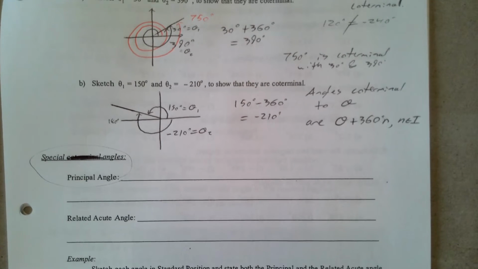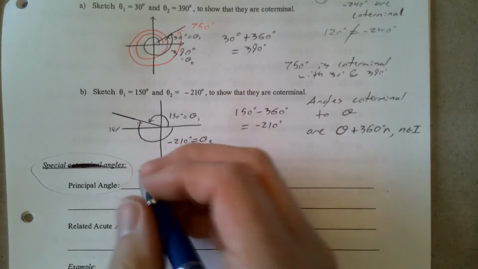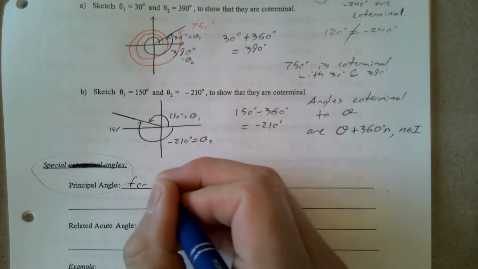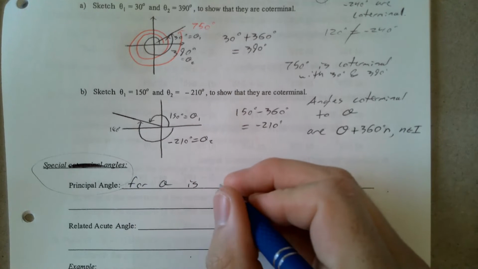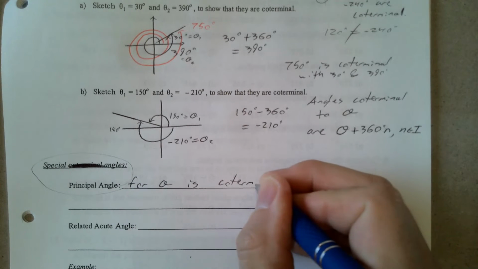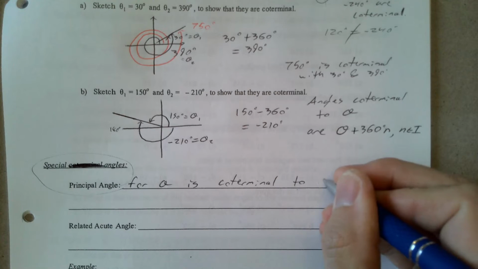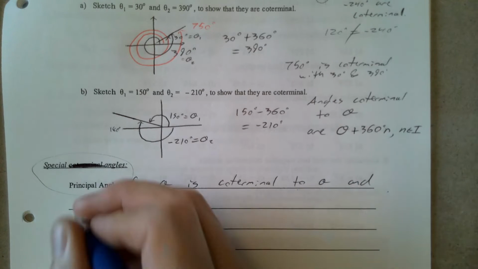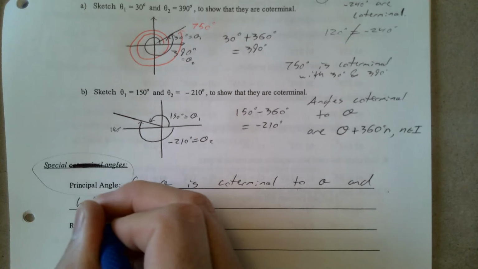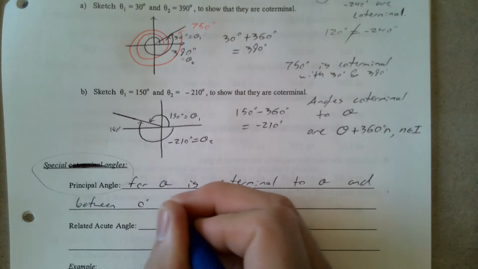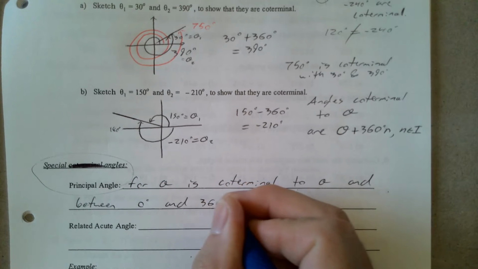The principal angle, let's say for some angle theta, is coterminal to theta and between, we'll define it in degree mode, 0 degrees and 360 degrees.